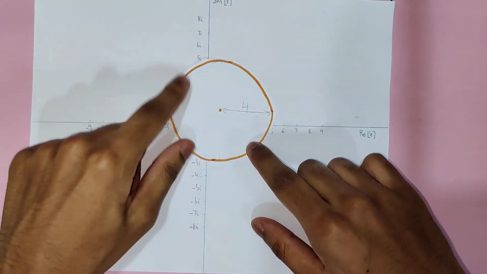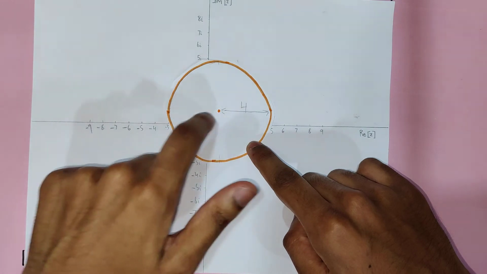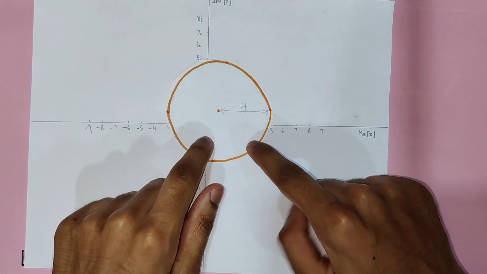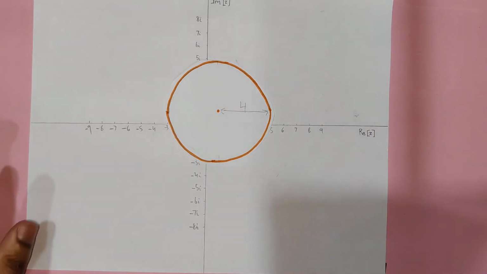So you'd have a circle. This represents all values z can take, the orange line, and this is just the center 1 plus i, and the radius will be 4. So that is the first form of loci in the complex plane.